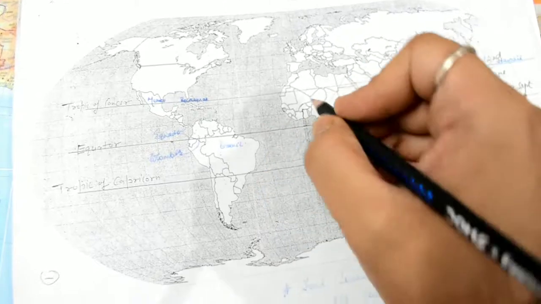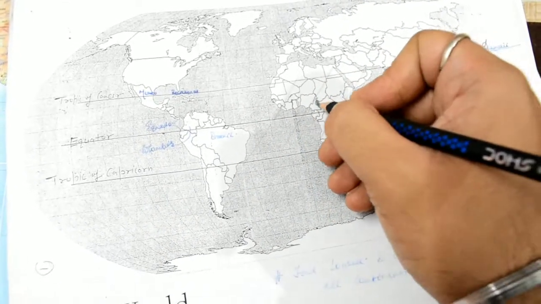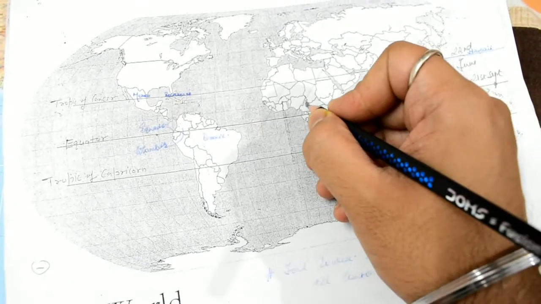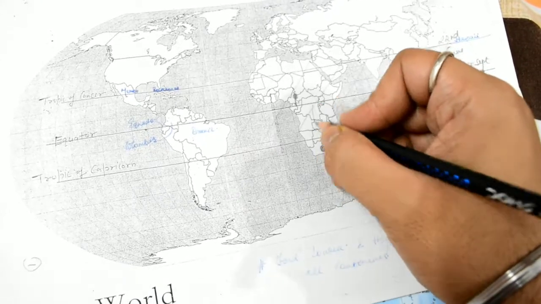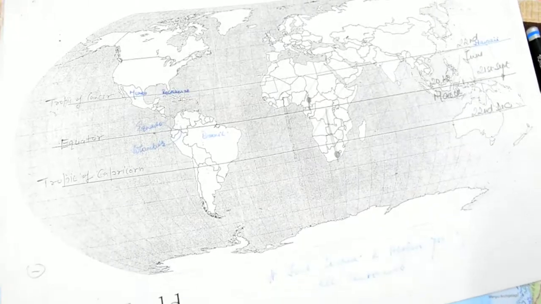So if I am talking of some place over here, this place will be hotter than a place over here, because this place is very close to the equator, but this place is not that close to the equator. I hope this thing is clear.